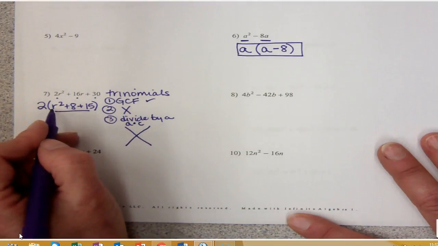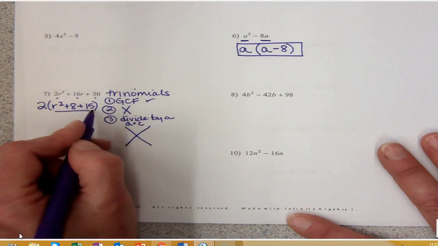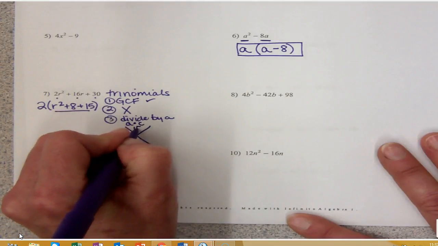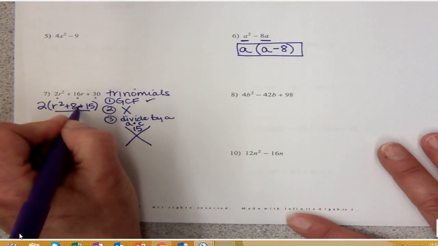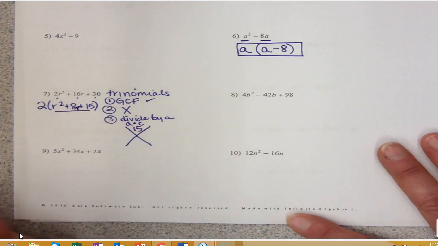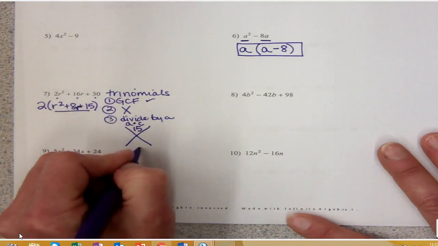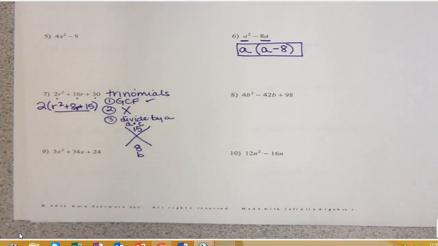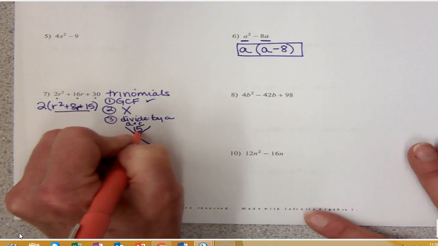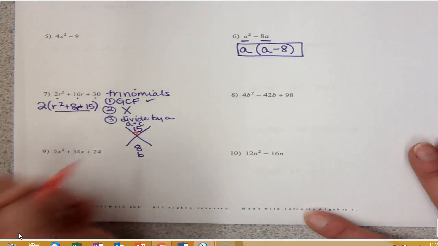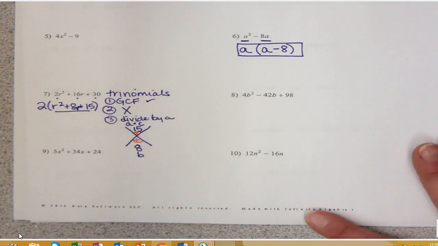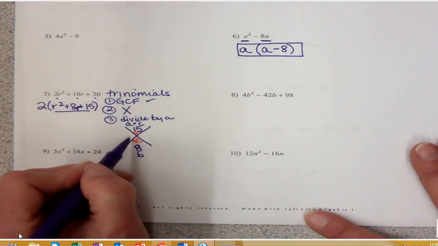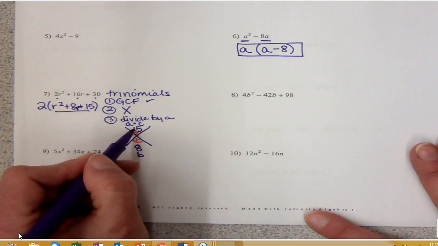So the number in front of the r squared is 1. C is 15, so that would be 15. My B, oops, I forgot my R here. My B would be 8, the number in front of my R. This is B. So now we're looking for a number that multiplies to give you 15 and adds to give you 8. Sorry, that's so small. What factors of 15 are there?